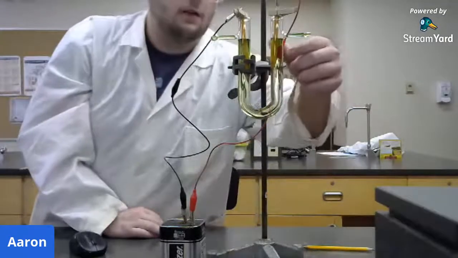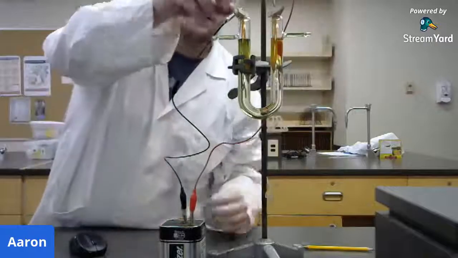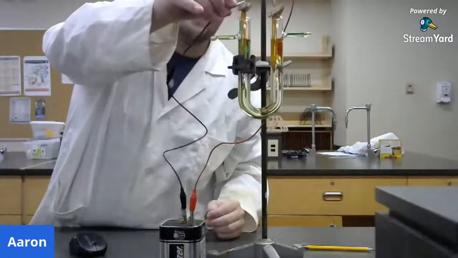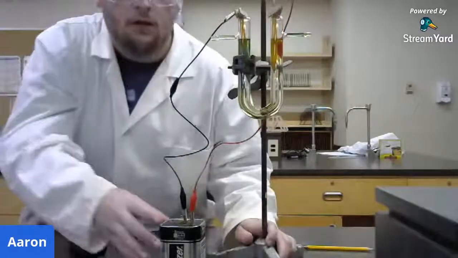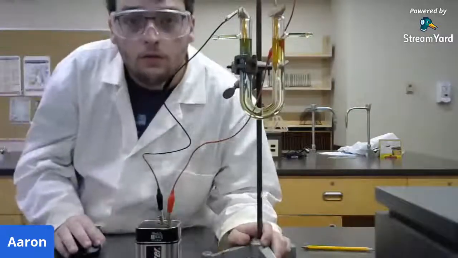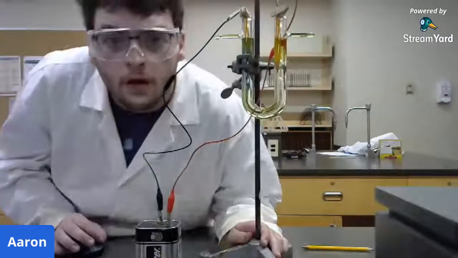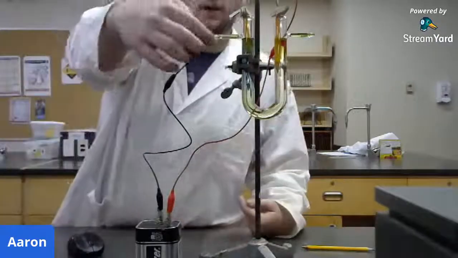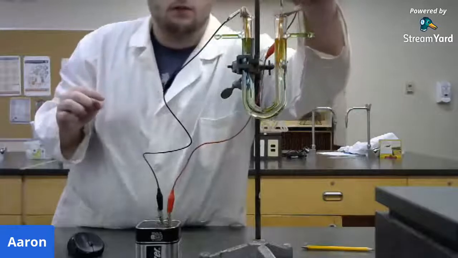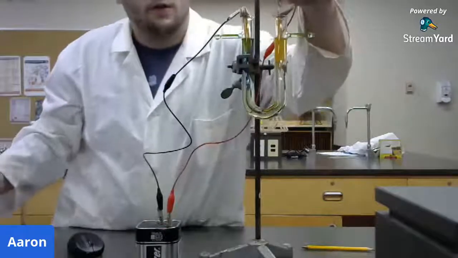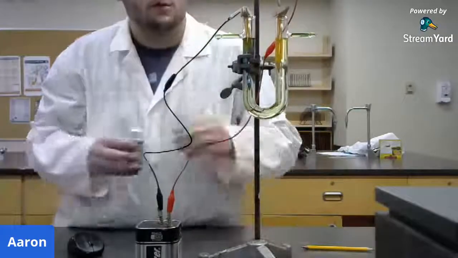Okay, I see some bubbles now. We might work yet. Oh, there we go. Now we're starting to see. Yeah, you can see that this side here is actually a lot more blue and purple, and this one is getting a little more yellow. And eventually this side's going to turn red. And it looks like it's just about there.